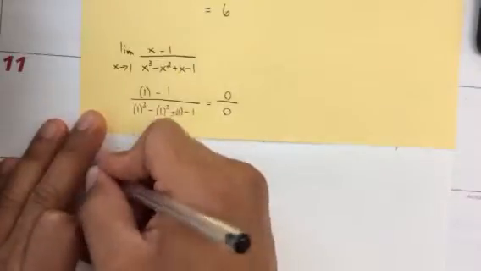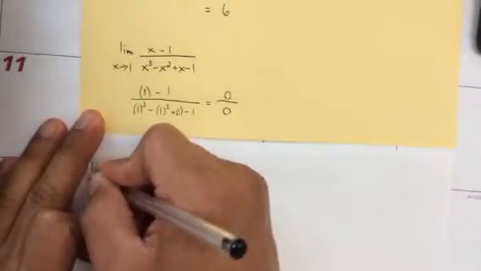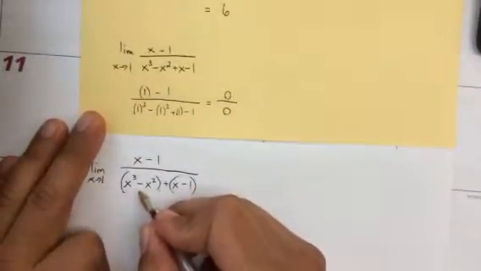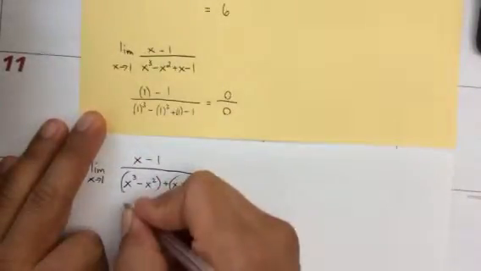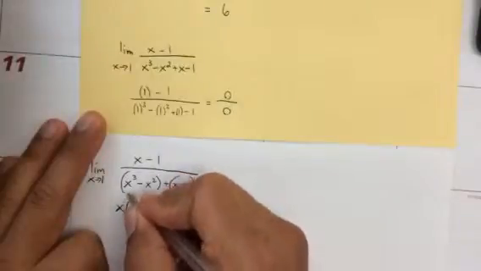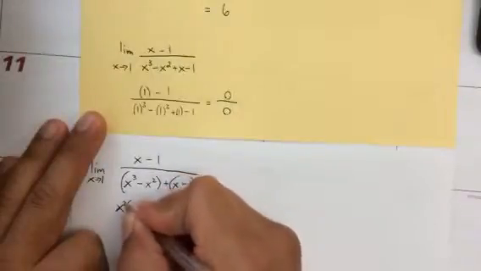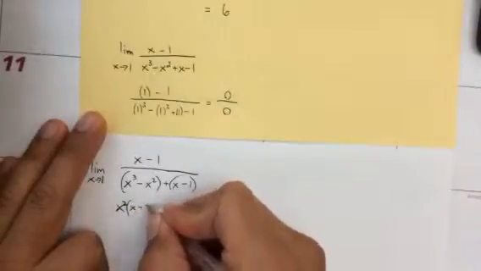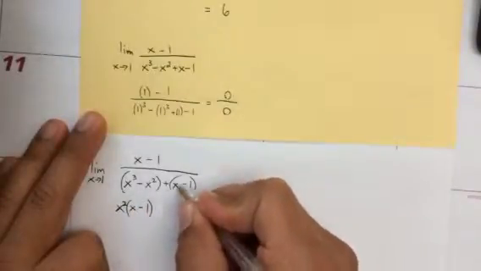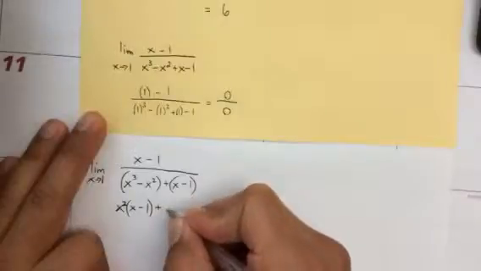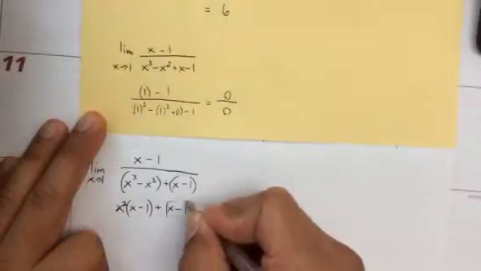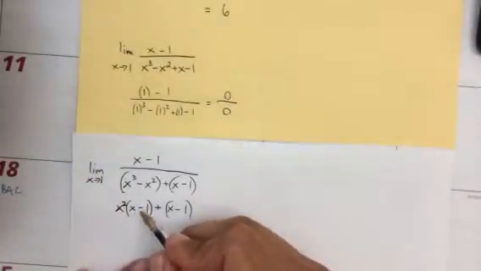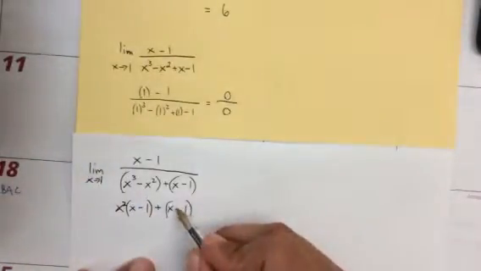So right here we see that we can pull out an x squared from this, and we're left with x minus 1. From here we can't really factor anything out, so we're just going to leave it as x minus 1. So now I see that I have x minus 1 and x minus 1.